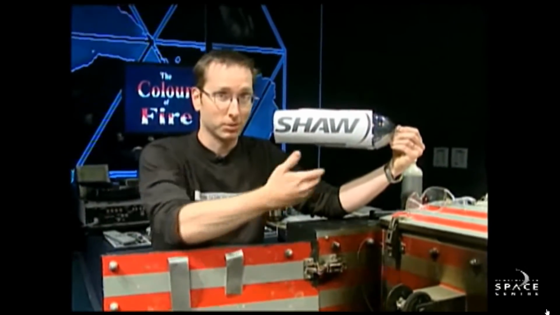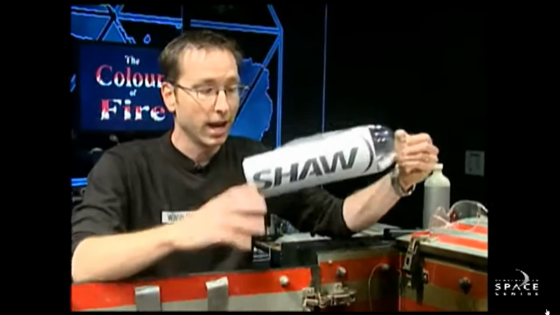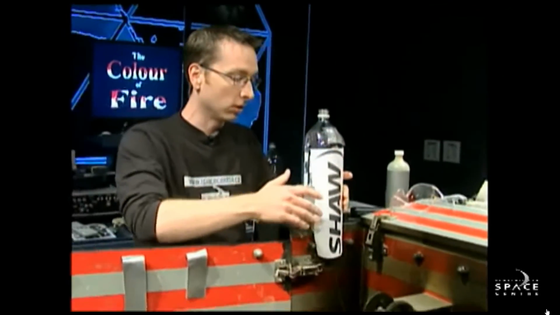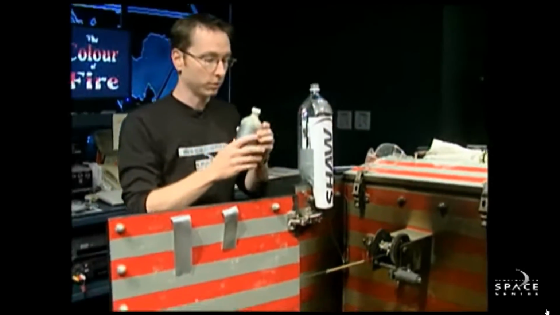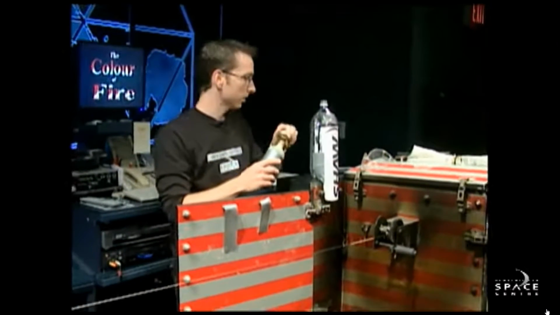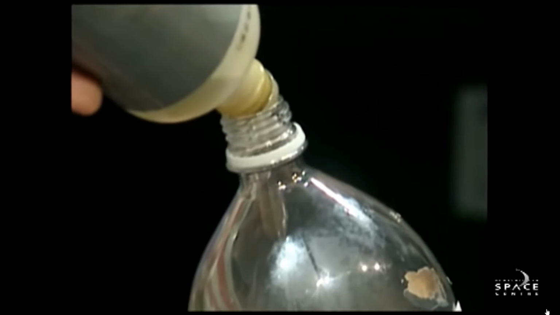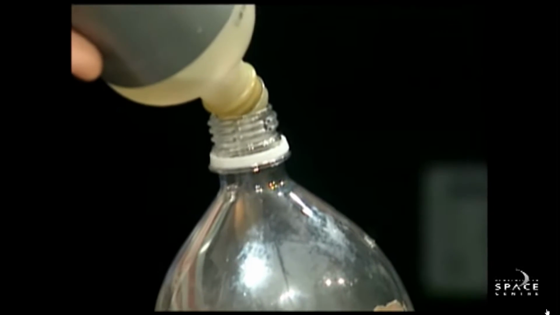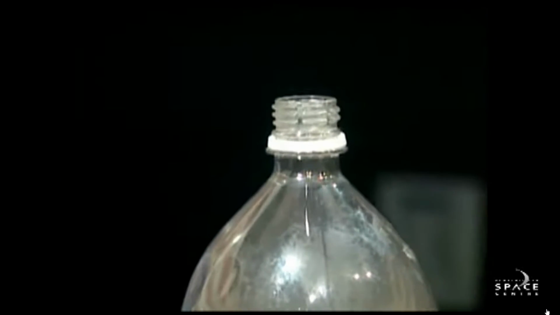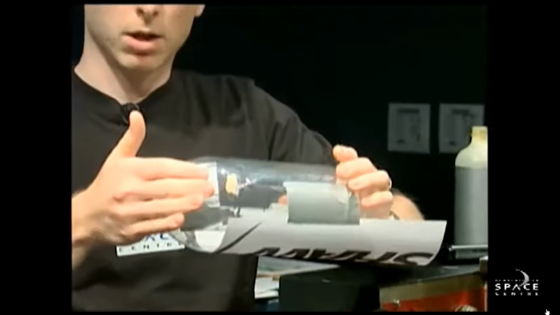This is our special limited edition Express Shaw rocket, and what we're going to do is launch it using a special rocket fuel that I've mixed here at the H.R. McMillan Space Center. Not something we recommend you folks try yourselves at home or the office. We're going to mix this together and try and explain what Newton was talking about. His third law of motion says that for every action, there's an equal and opposite reaction.